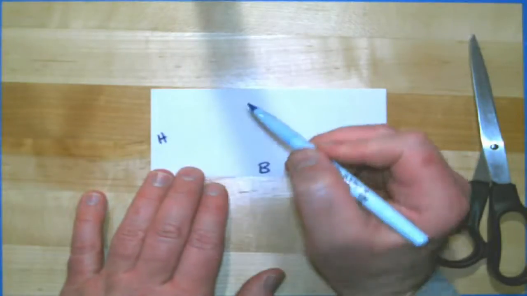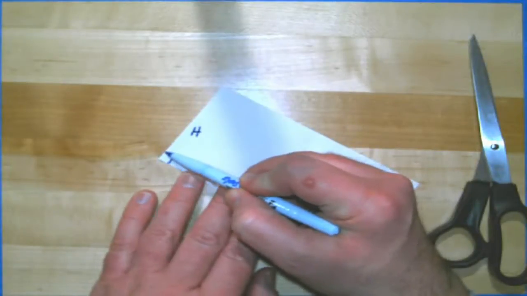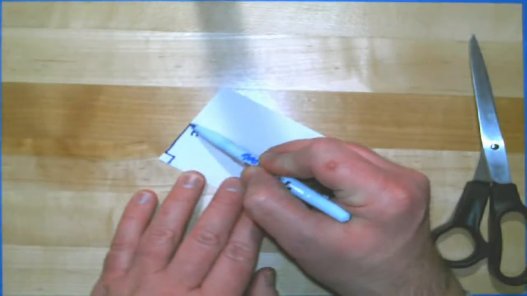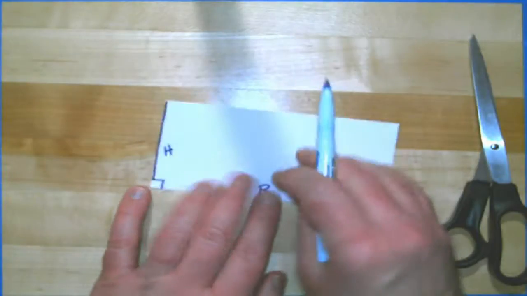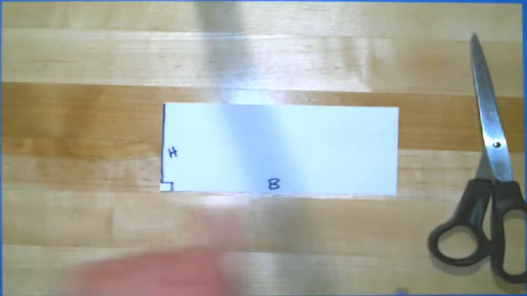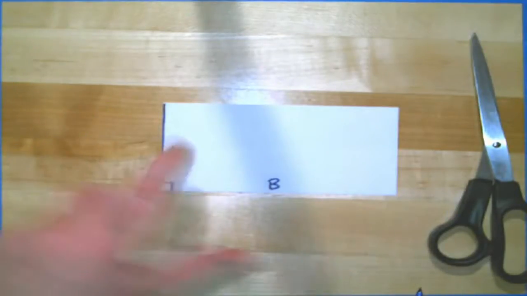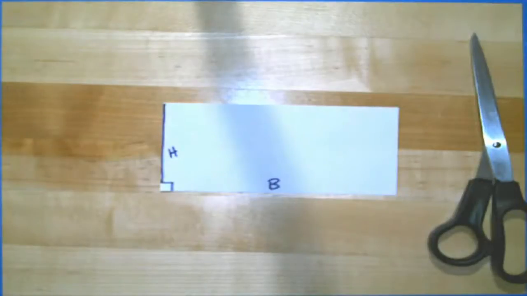The height is the perpendicular distance from the base to the other side. So there, the perpendicular distance from the base to the other side. That's the same thing as length times width. The reason that we use base times height for other parallelograms and not for a rectangle, I have no idea why. Because look what's going to happen.